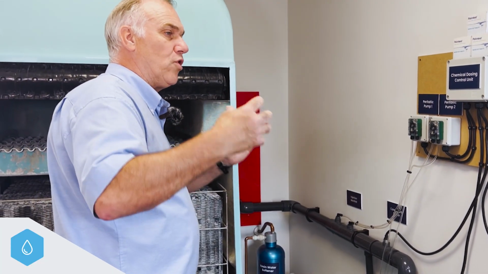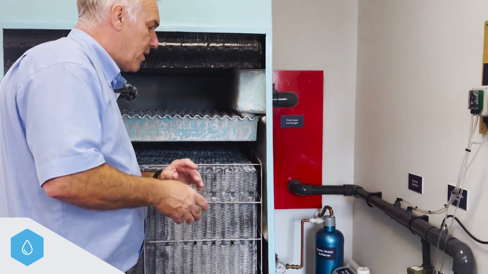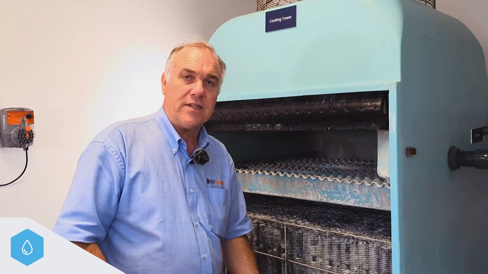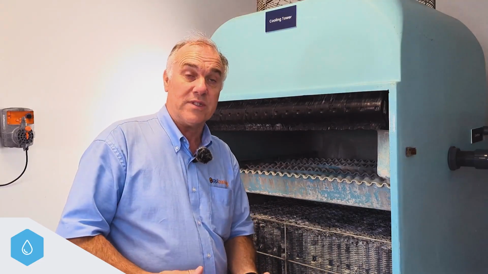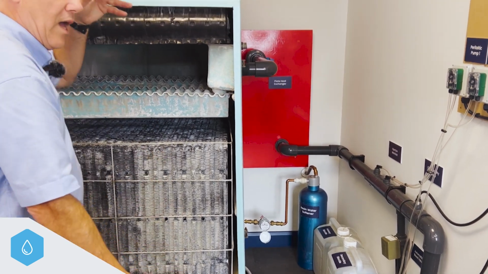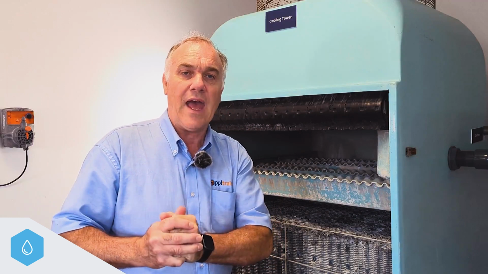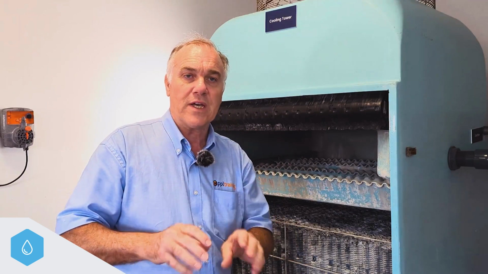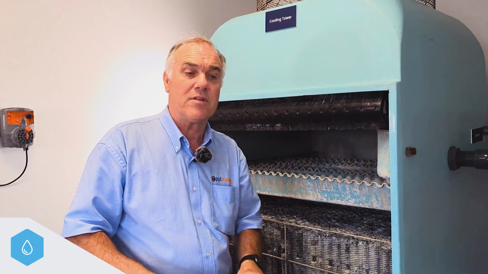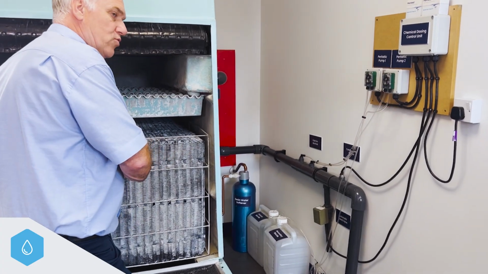So as the water droplets bounce down through the fill pack, air is then sucked, in this case, because it's an induced cooling tower, in the opposite direction, and that increases the time it's in contact with the air. By doing that, we remove the rejected heat, about 10 degrees in some cases, but it's dependent on ambient temperature, where the water then drops back into the bottom.